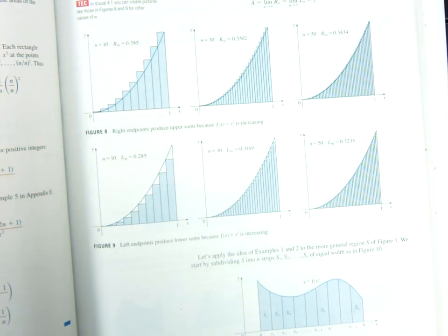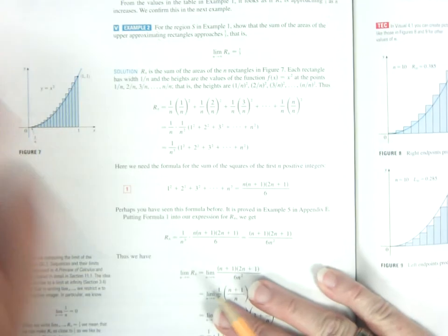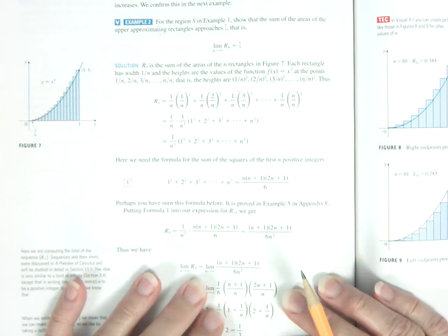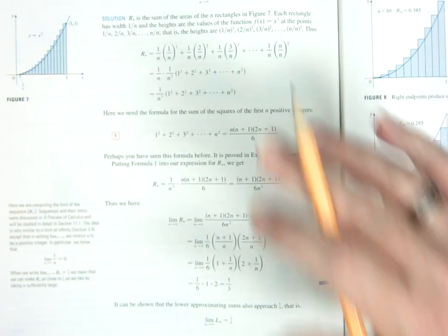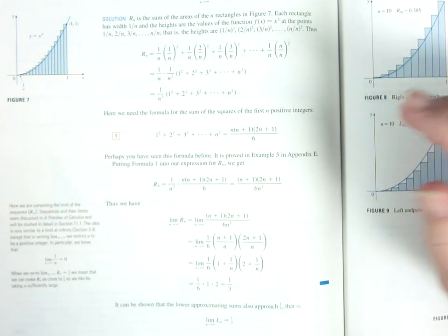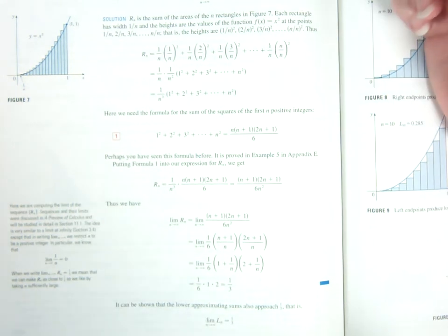Okay, so now we'll jump back to example 2. I'm going to take a look at some patterns that we have here, and we will use these patterns when we are solving some of these equations. So here we have the sum of the areas of the rectangles. Each one has 1/nth width.